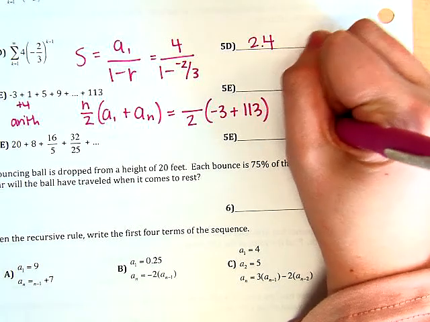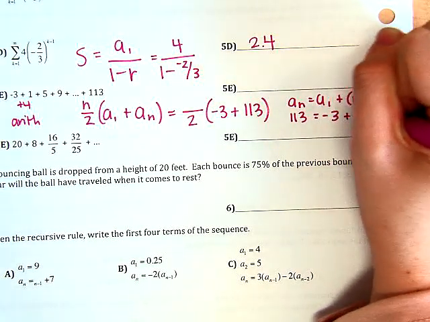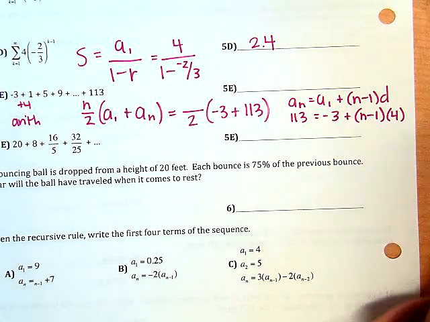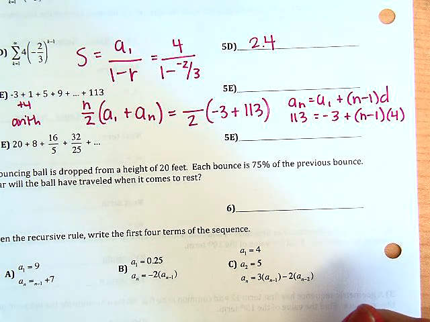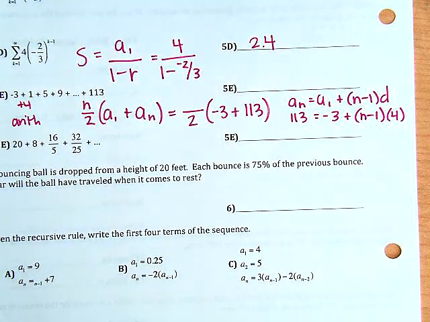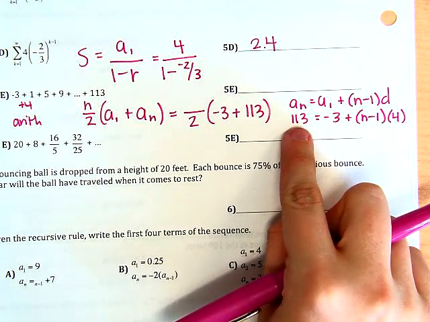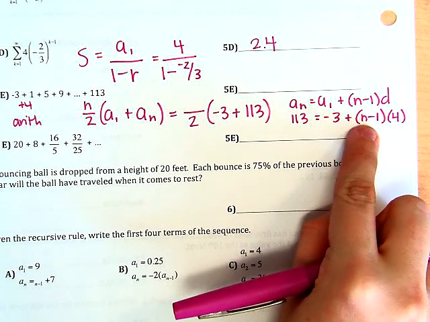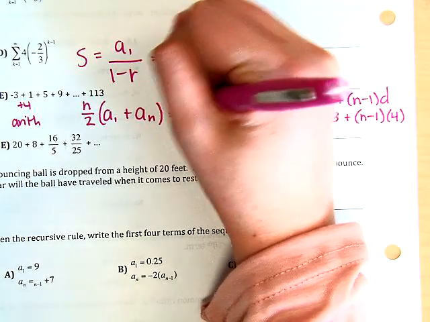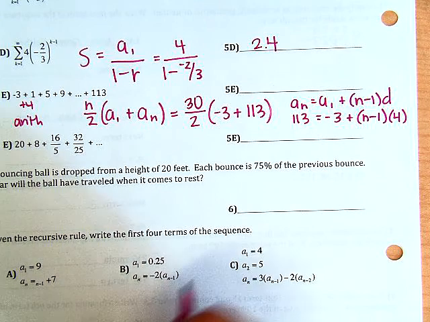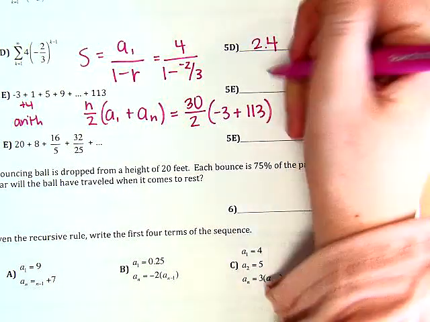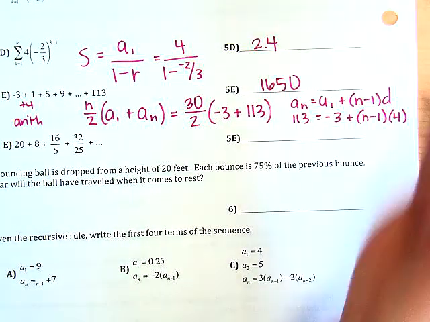So a_n equals a_1 plus n minus 1 times my common difference, that formula. My last term is 113, my first term is negative 3, I'm looking for n, my difference was adding 4. So now I solve this and figure out that n here is my 30th term. So it's going to be 30. Then I plug this into my calculator, and hopefully when you do that, you get 1650.